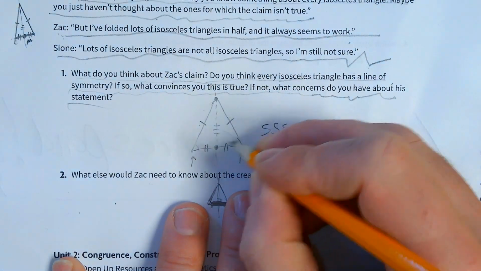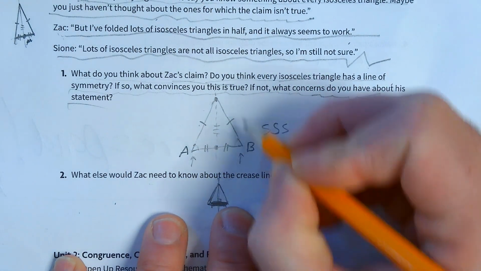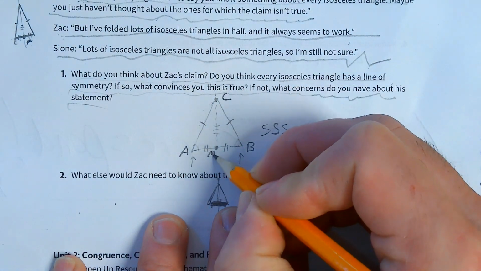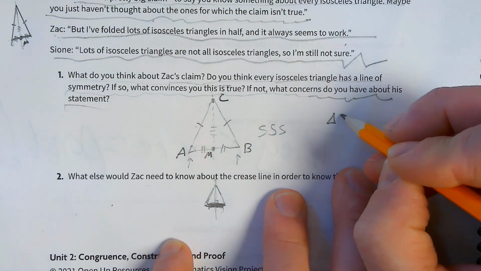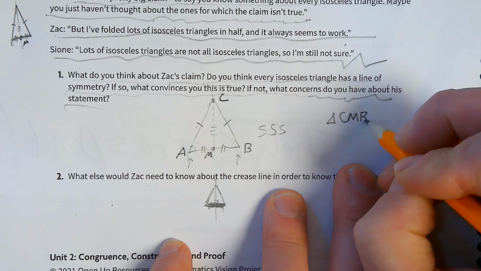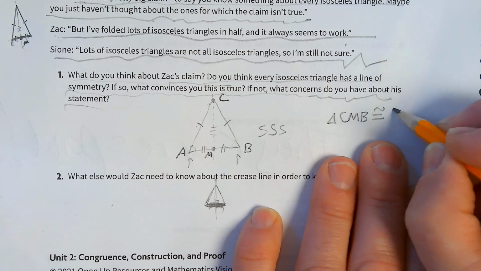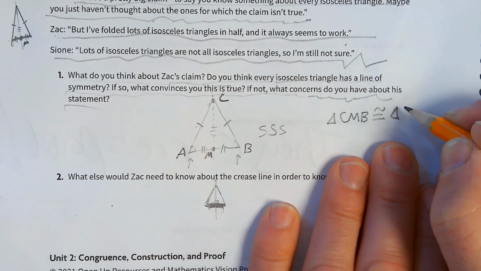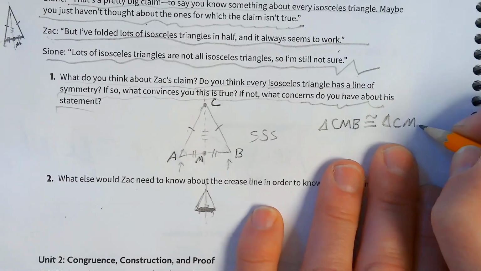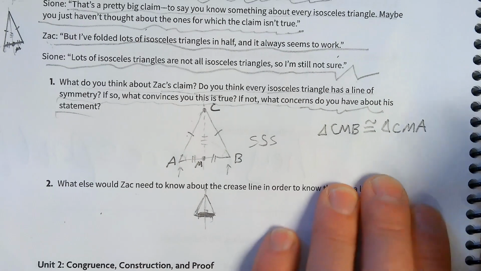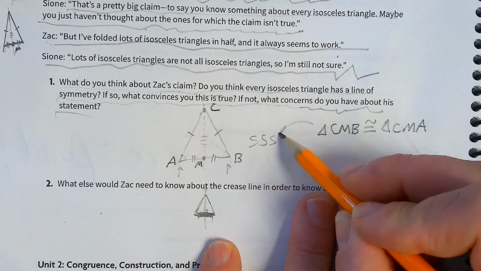once we know that these two triangles are congruent, let's label it. A, B, C, M. So triangle CMB, and triangle CMA are congruent. Now we know that by SSS. It's our proof.